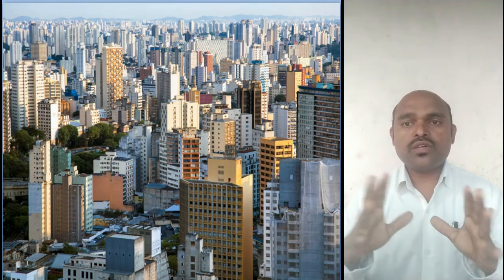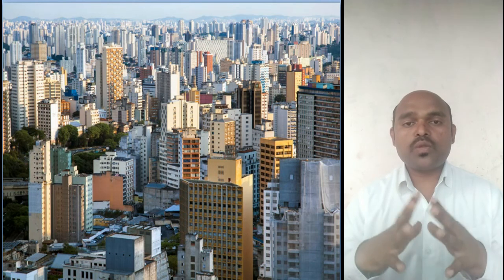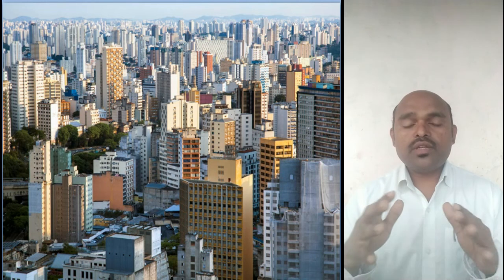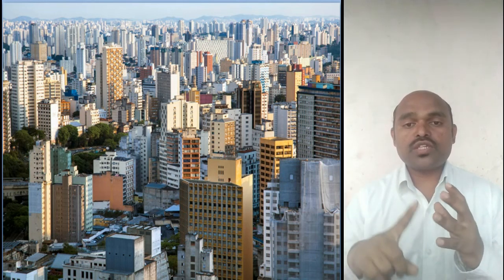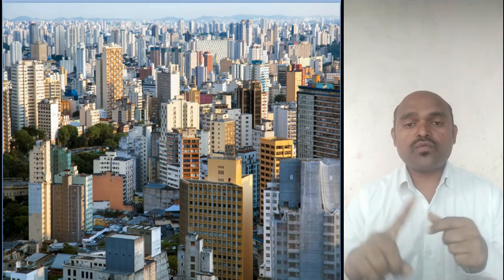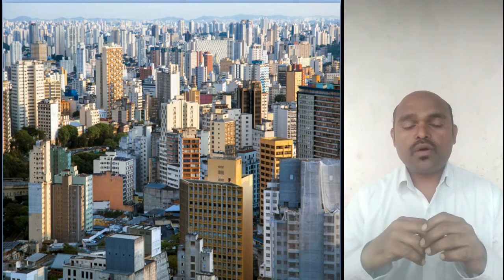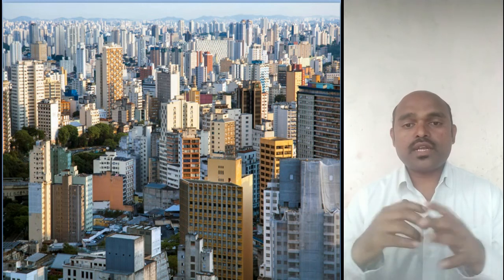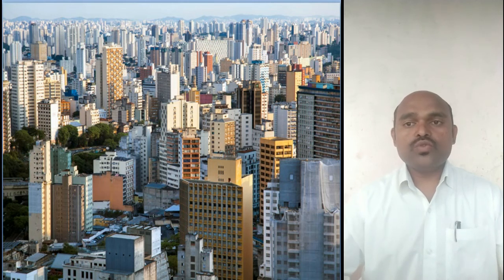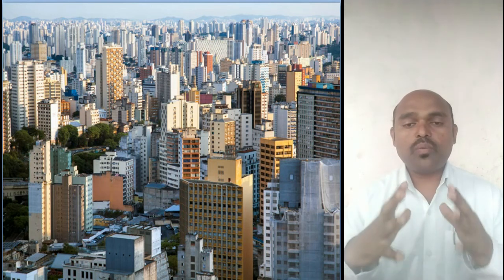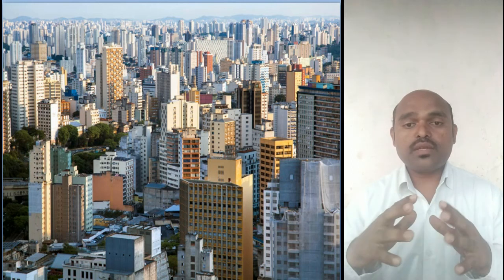You can see here the huge buildings in the Sao Paulo region. Why? Because we find different types of facilities such as transport facilities, education facilities, medical facilities, water facilities, and other facilities which are necessary for the development of an urban area. Such facilities we find in the Sao Paulo region. That is what makes the Sao Paulo region a nucleated settlement.